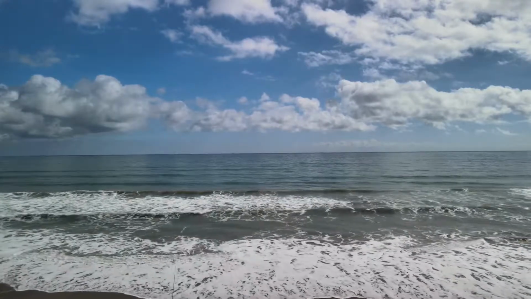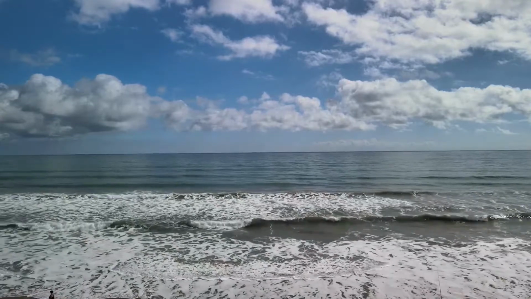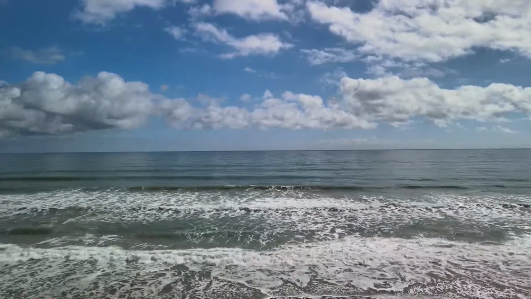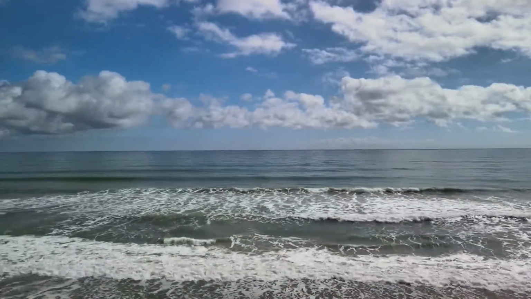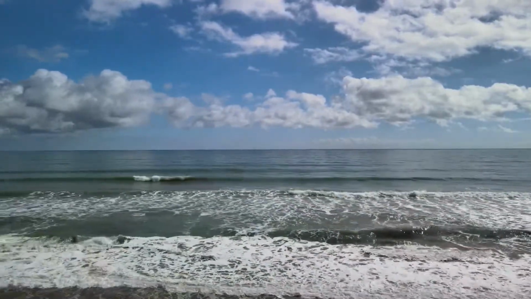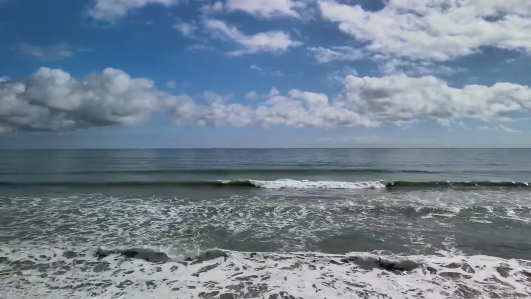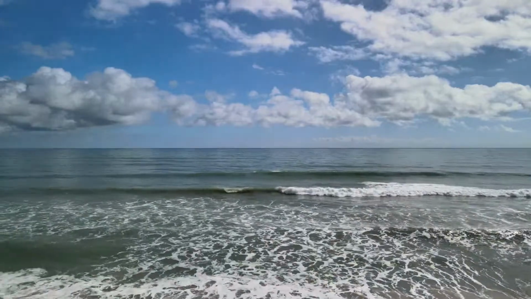And I think this is it. Let's get moving. Yep, this was this morning. Wind wasn't too bad. But this time in the morning, the waves were, I don't know, they were crumbly, let's say.